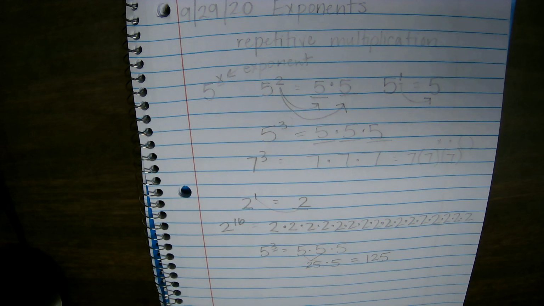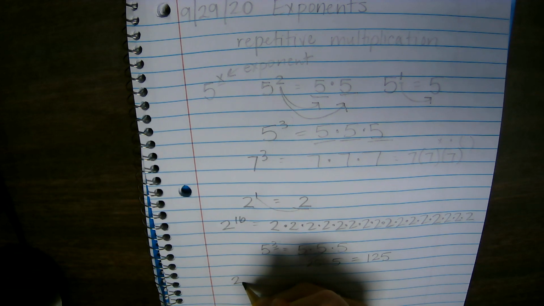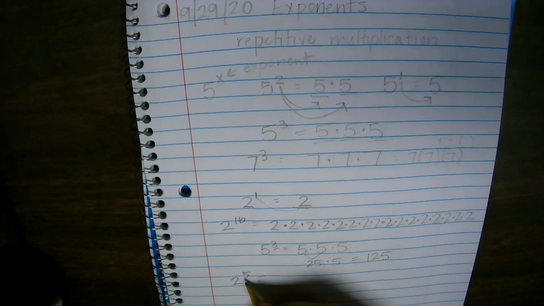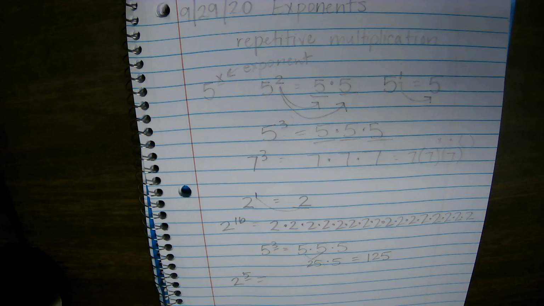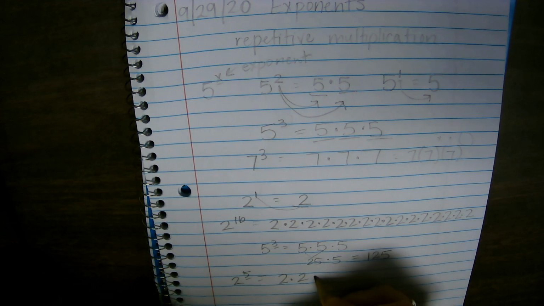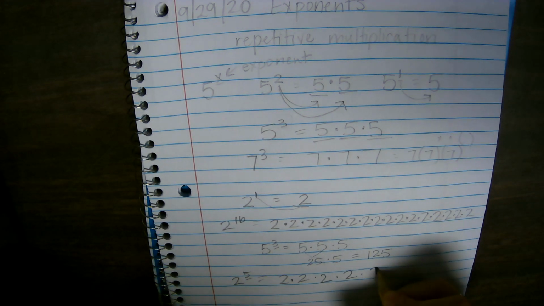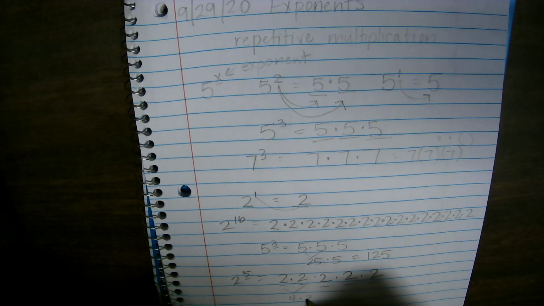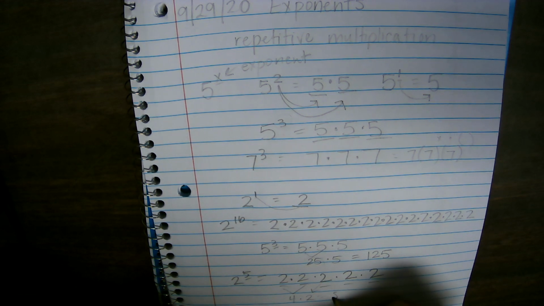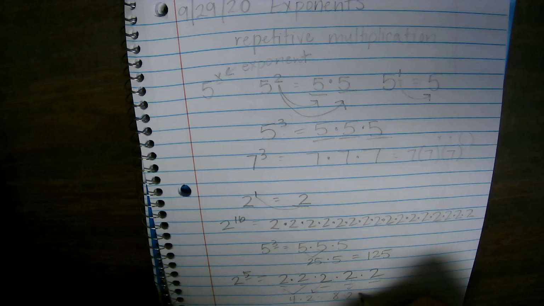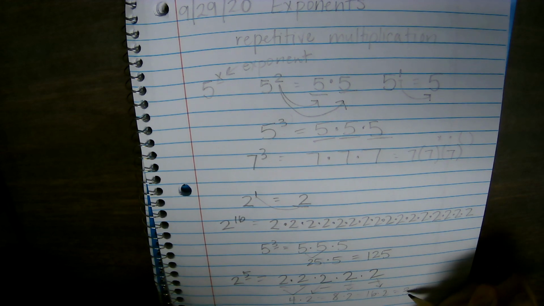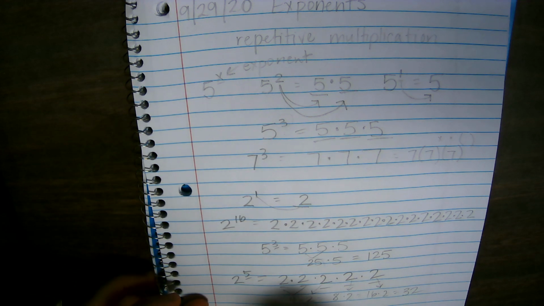All right, I think you should have this down. One more practice. 2 to the 5th power. So 2 times 2 times 2 times 2 times 2, right? 1, 2, 3, 4, 5. So 4 times 2, right, equals 8 times 2 equals 16 times 2 equals 32.